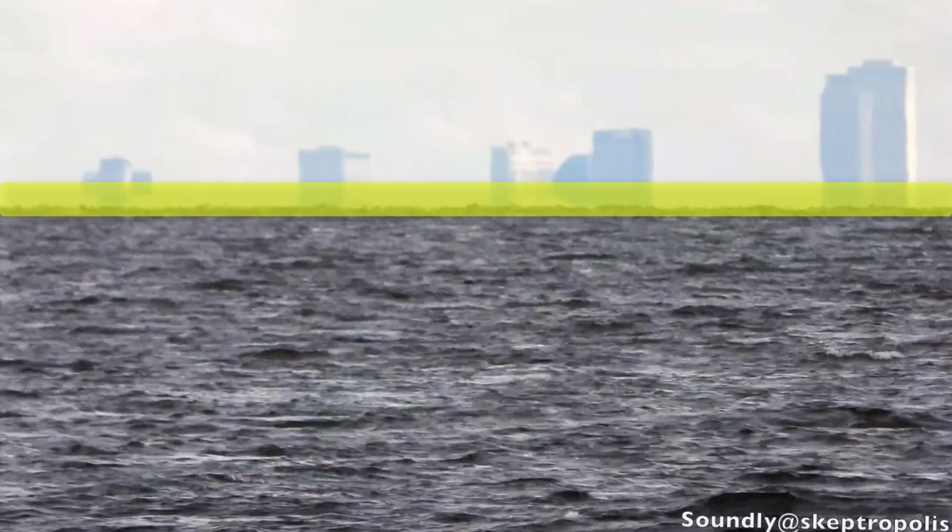Alright, if we overlay the bottom of the building, we can clearly see that what Soundly thought was curvature is simply just the obstruction of the band of mirroring and distortion we see above the water surface. As we toggle through it, you can see that the obstruction is simply the distortion, and the bottoms of the buildings will easily fit into this section.